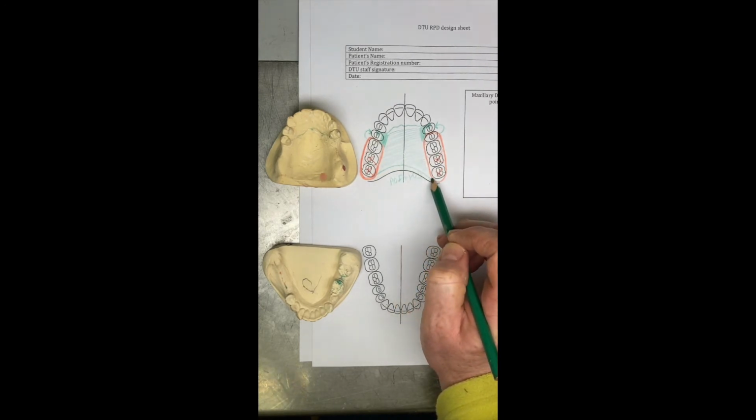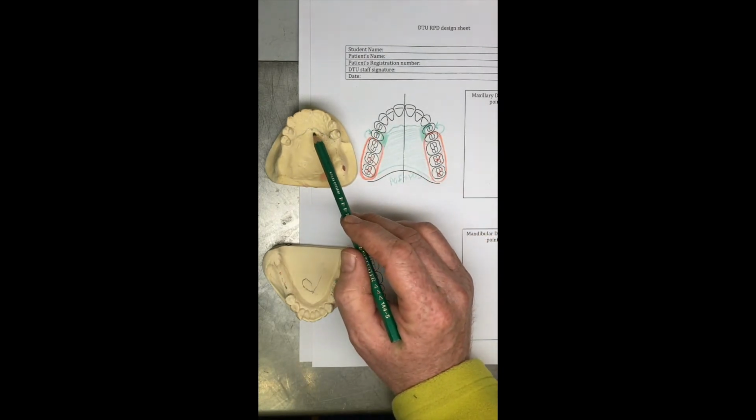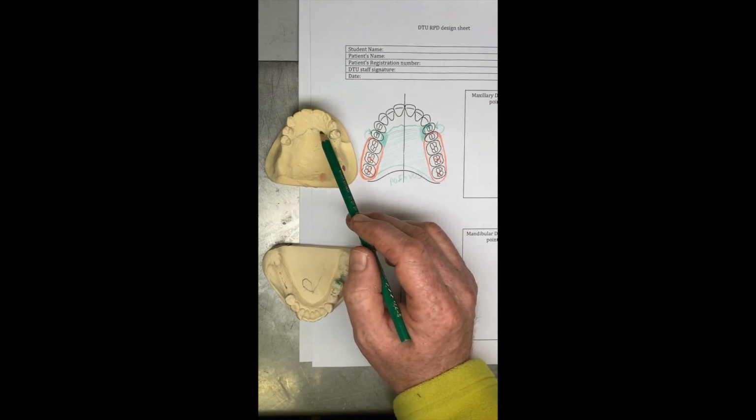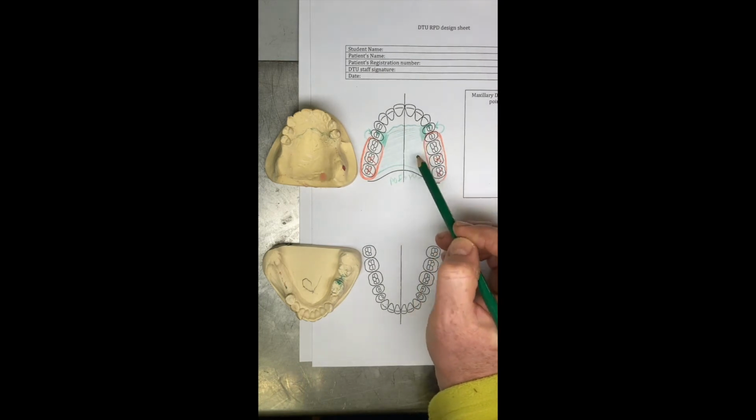Remember, we can put a dam across here as well to create a bit of suction, likewise across the front. We just tuck the front edge into a convenient fold in the palate here, just to try and hide it from the tongue, and that would give us a basic design.